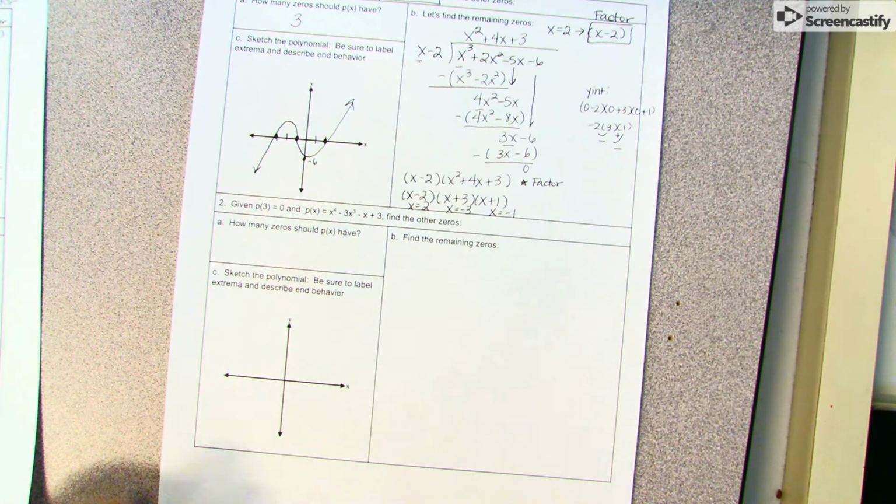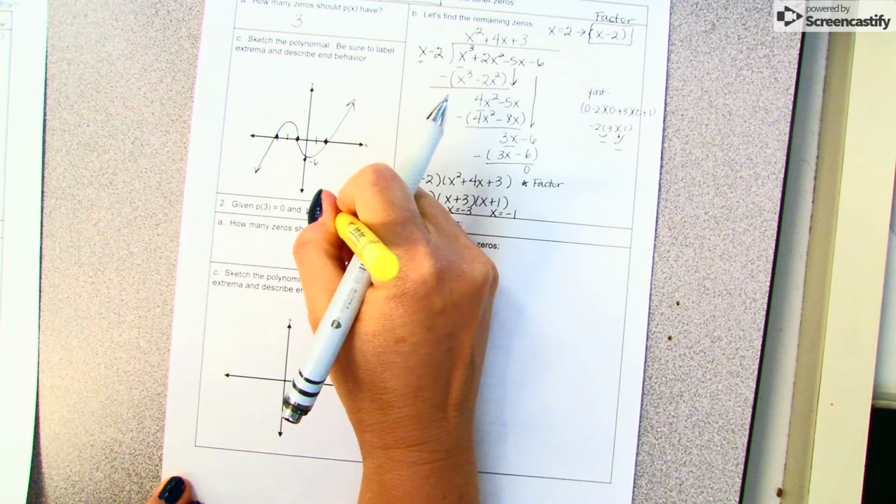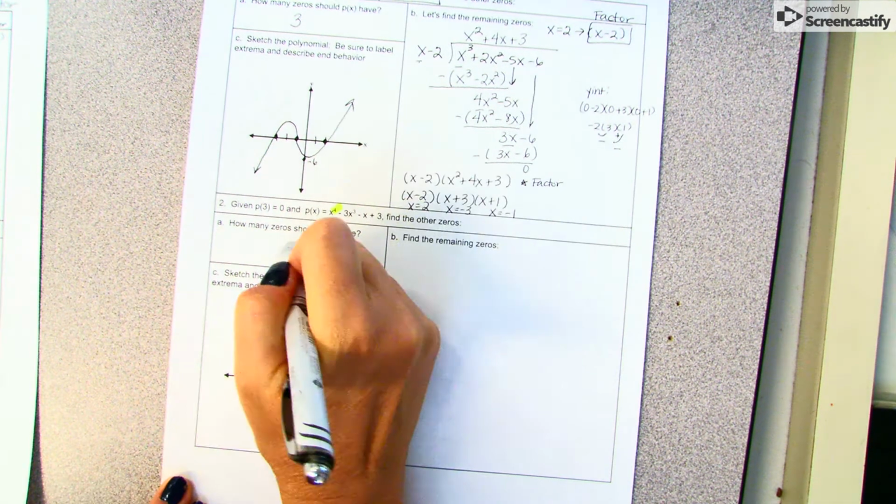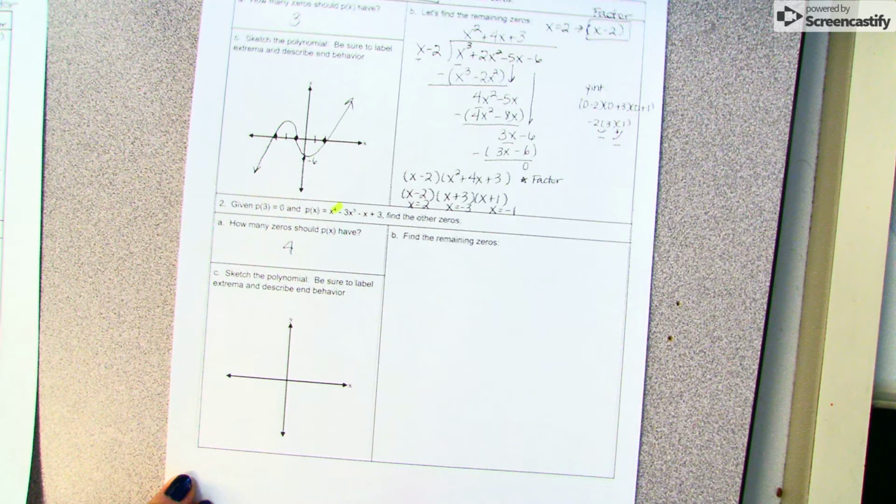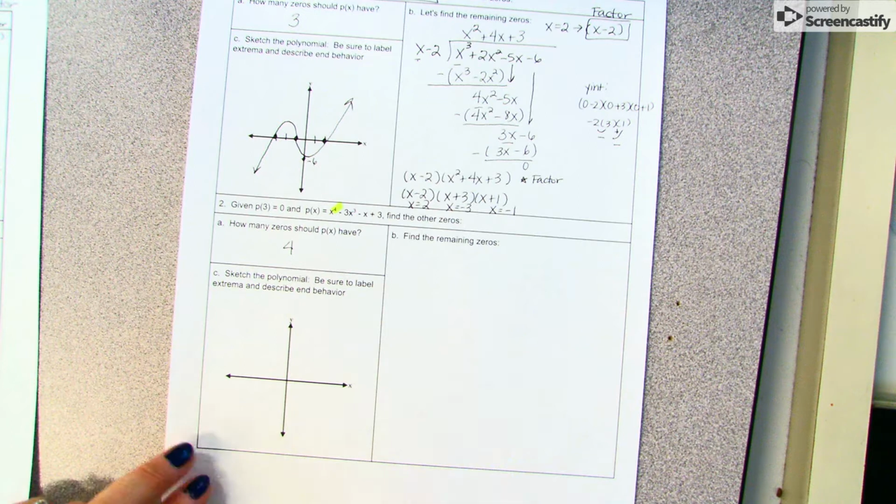Hi, everybody. Now I'm going to go over number 2. Notice the degree is 4, which means it has to have 4 zeros. They're not all real. Some of them could be complex. This is where everything comes together in this example here.